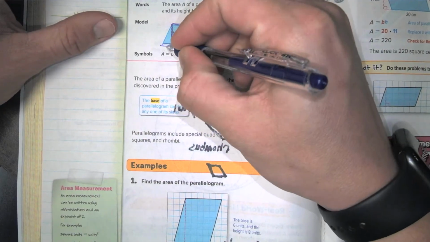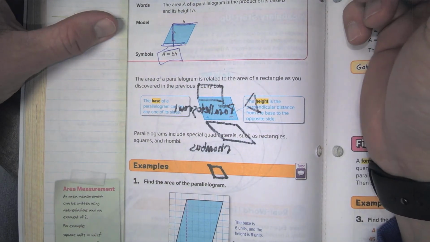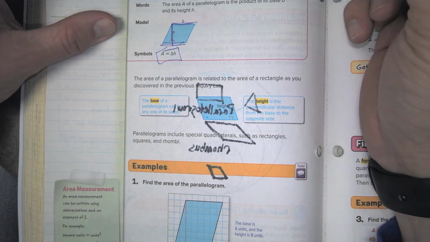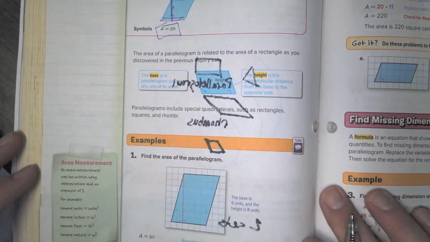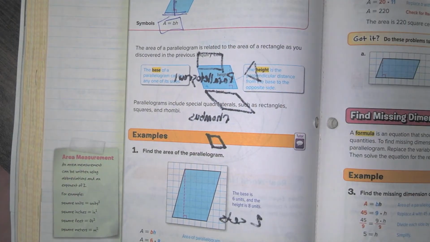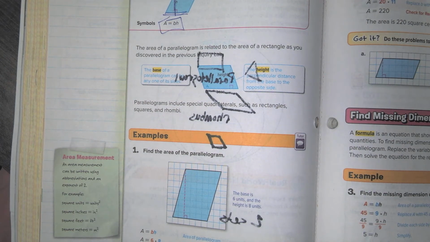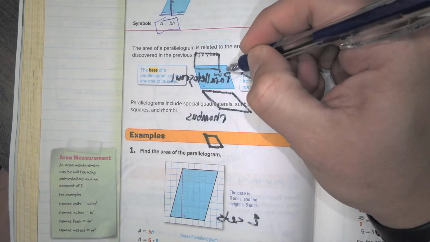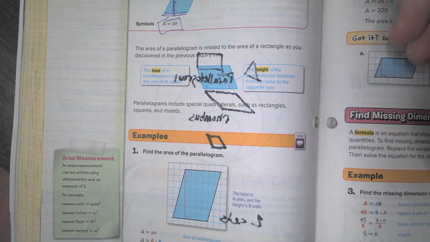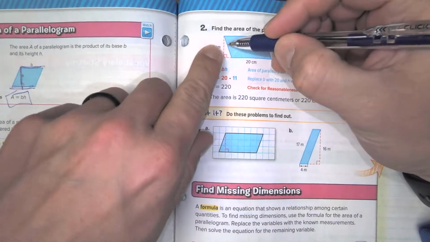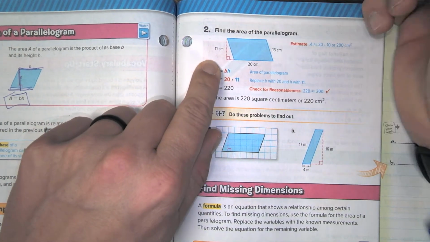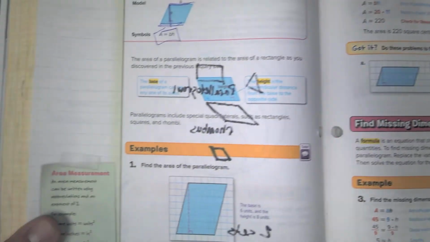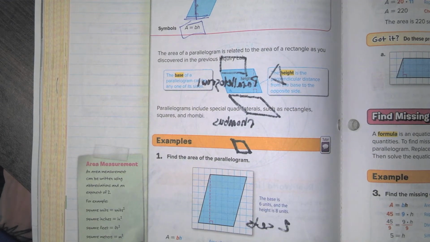Okay? So you'll never have to memorize that, but it's not going to be hard to forget it. Okay? It's basically just base times height. So the base is just one of the sides of the parallelogram. The height is literally how it goes from the bottom to the top. And it's usually marked with like a red dotted line like that. This would be the height. Okay? So that's what we're going to be doing today, is finding the area of a parallelogram.